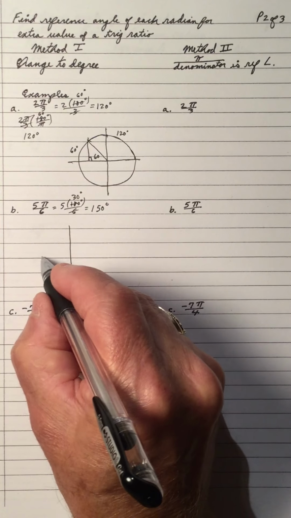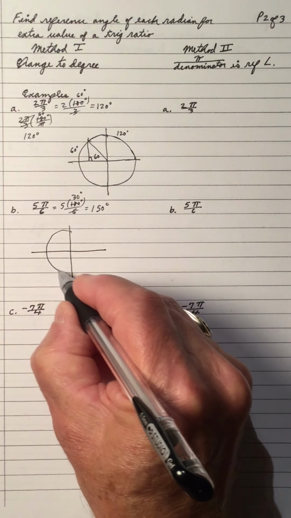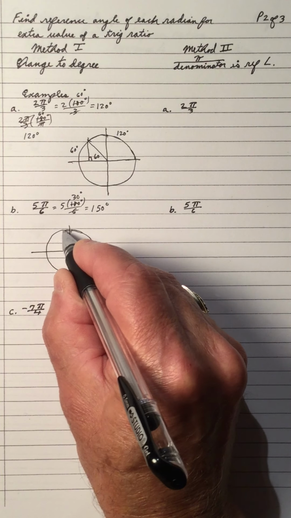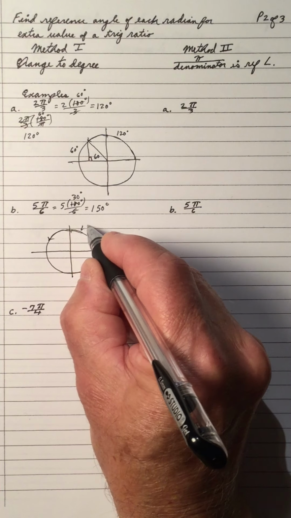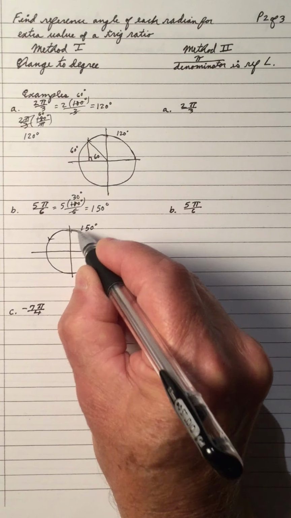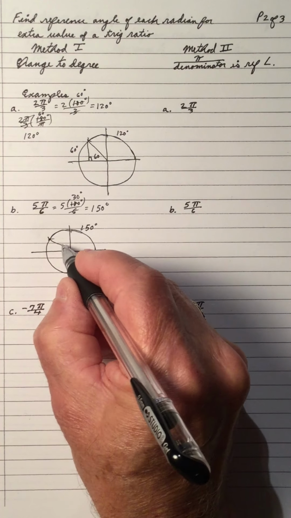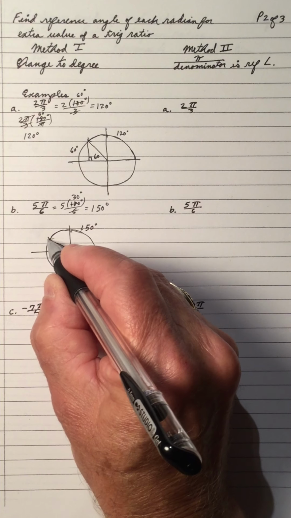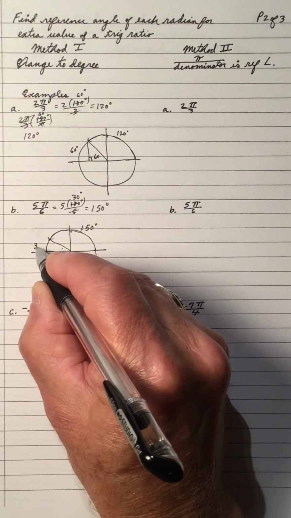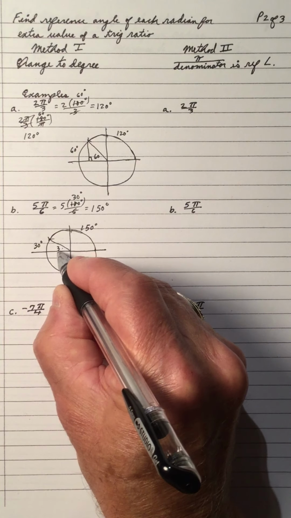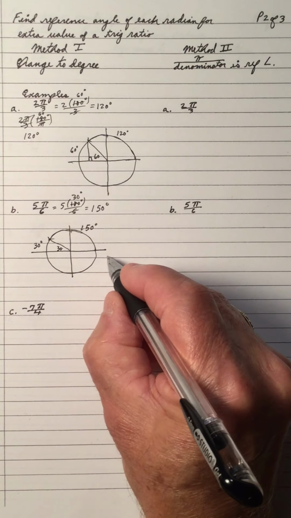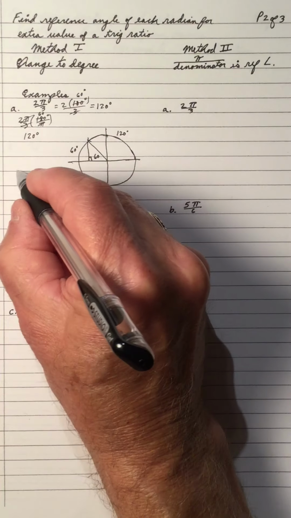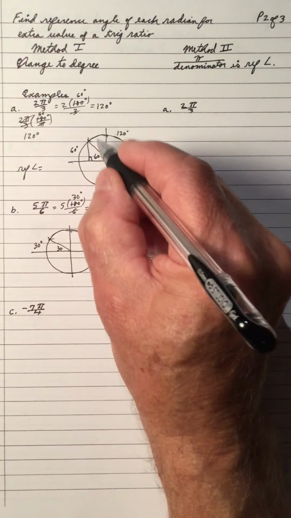So if you want to find a reference angle for 150, again, you start right here and you rotate 90. 150 goes up right here, and because I have 150, then we draw the terminal arm. Then the reference angle is right here. This arc is 180 minus 150, so this arc is 30. So that means the central angle is 30. So we have a reference angle of 30. And right here, our reference angle is 60.